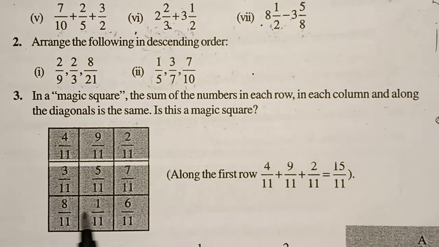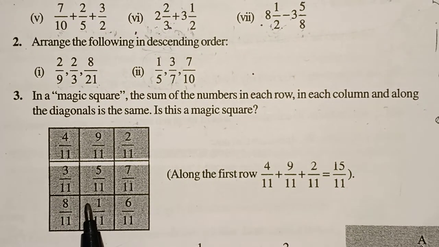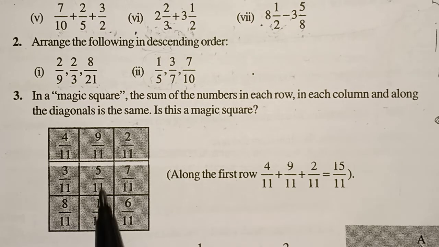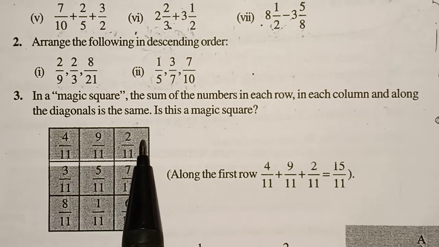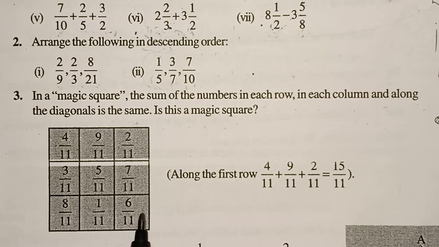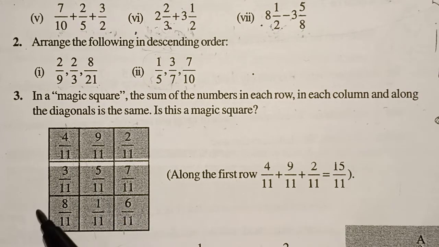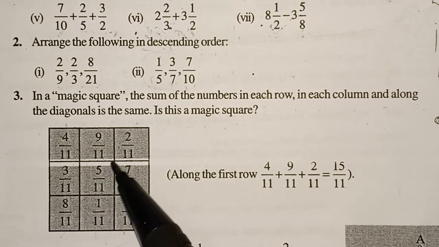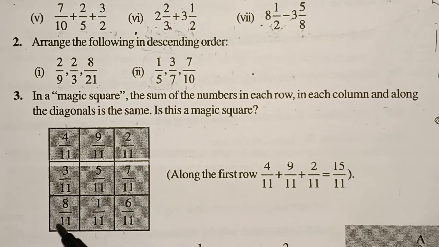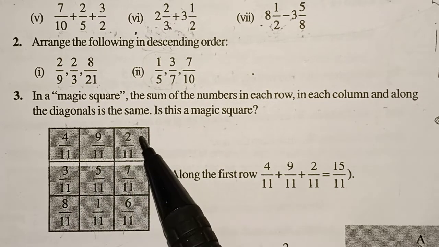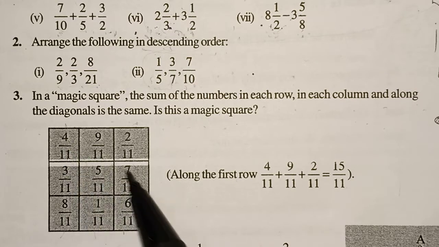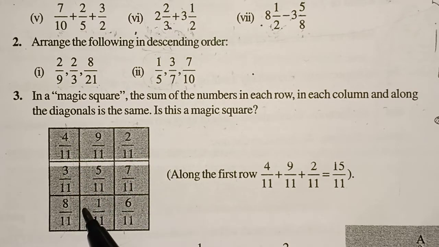Before that, students, do you know what is the meaning of magic square? The meaning of magic square is addition of all the rows like this, addition of all the columns and addition along the diagonal. See, my pen is moving. These are the diagonals. So the addition of rows, addition of columns and addition along the diagonal should be the same.